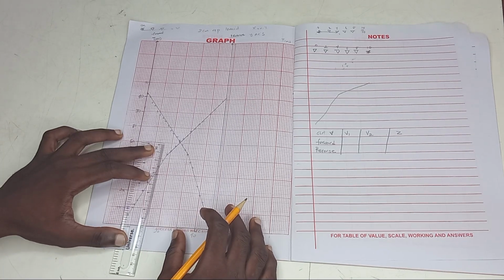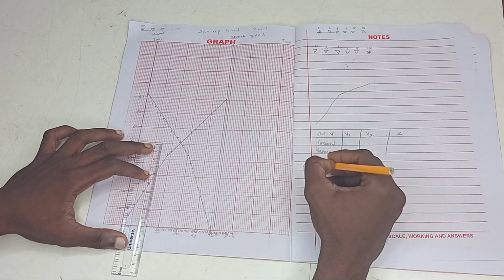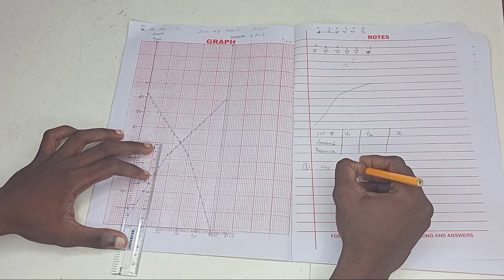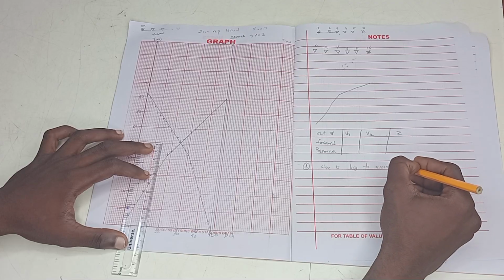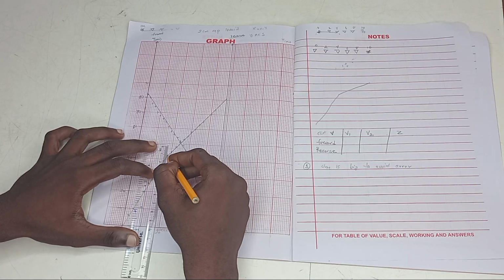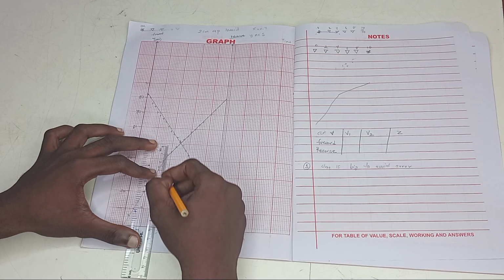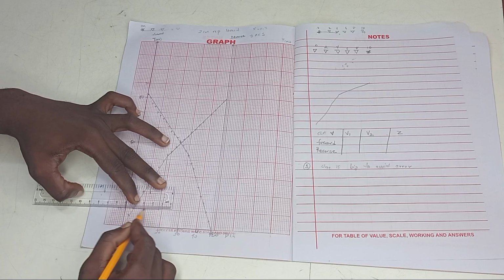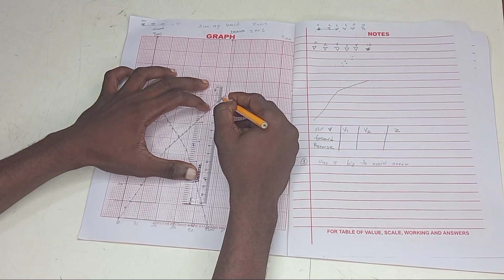Now let's start with forward. The first thing to note is to ensure that your slope is big to avoid error. So big to avoid error. That's the first thing you need to do, to ensure that the slope is big to avoid error. So if you have something like this, I make sure that I use a big slope. It should not be small, it should be big. Okay.